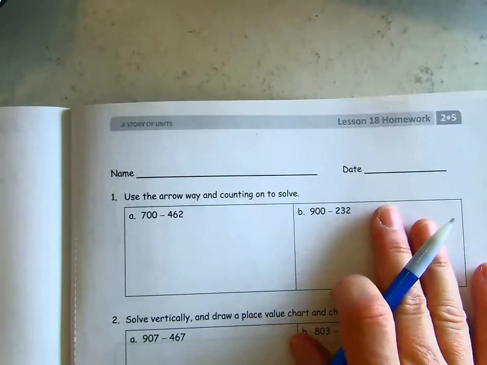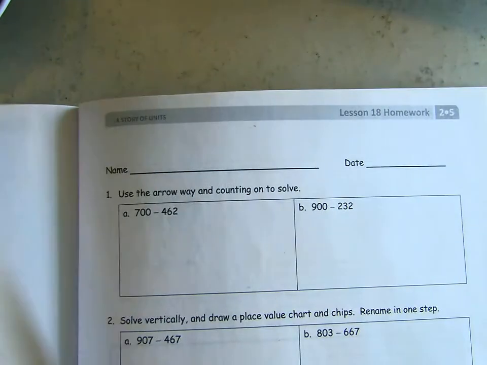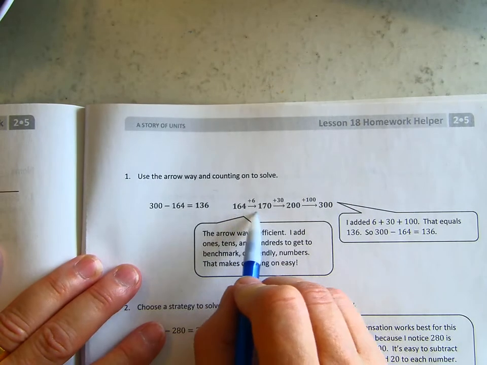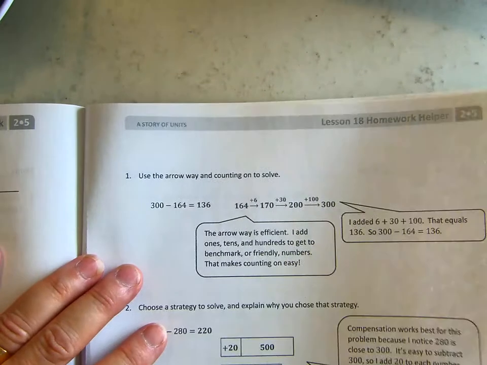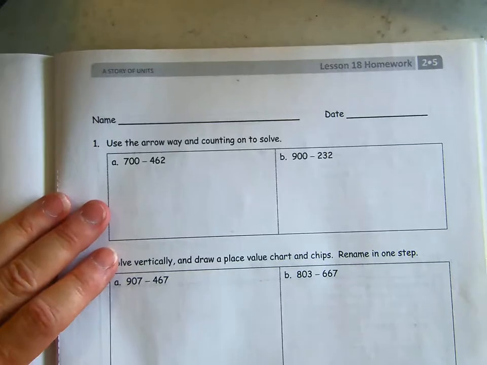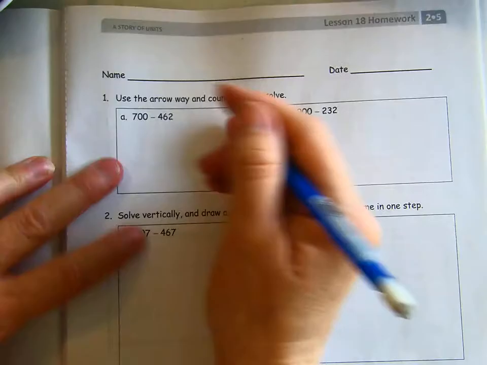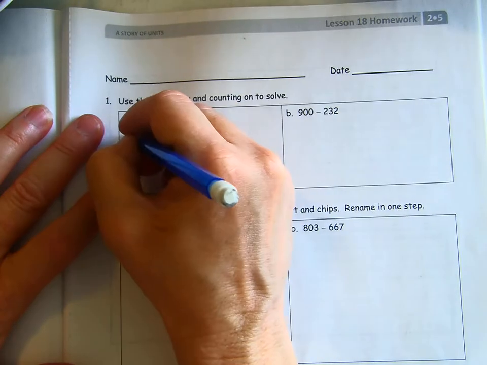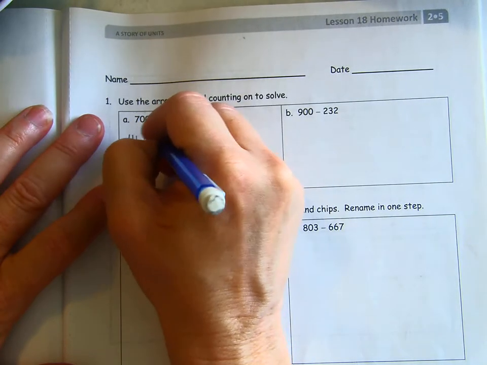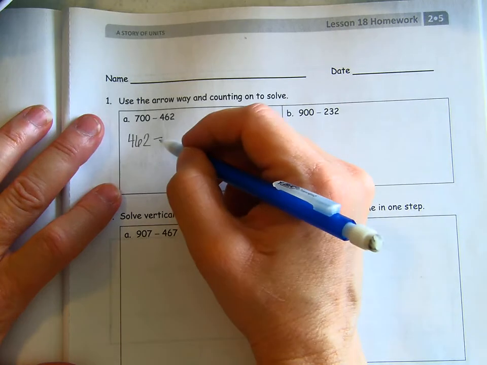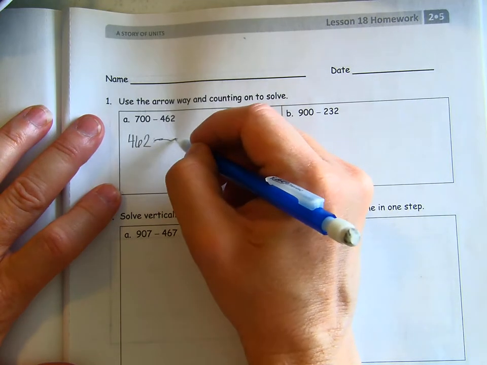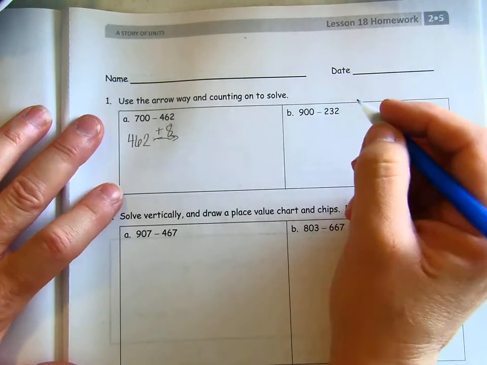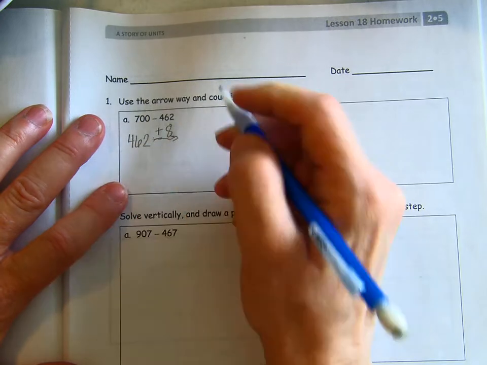solve. So when they say counting on, they're saying starting with the part, count up to the whole. You can go backwards too if that's easier for you. You can count backwards. For me, it's easier to go forward. So I'm going to start with 462. Now, I'd like to get that to a friendlier number, so I'm going to add 8 because the 8 and the 2 will take us to the next 10.